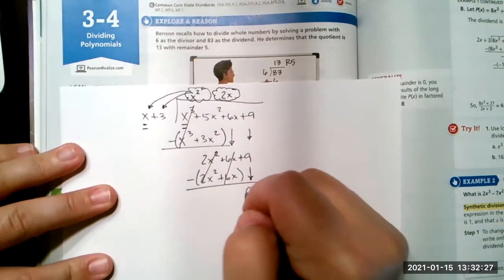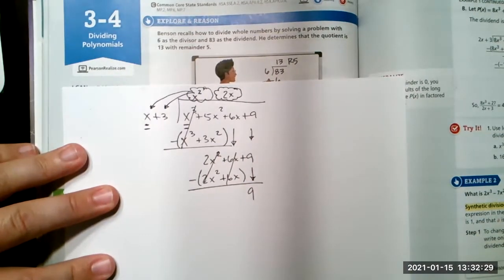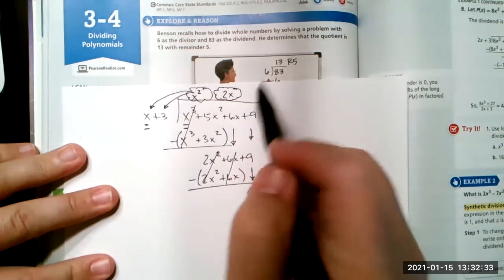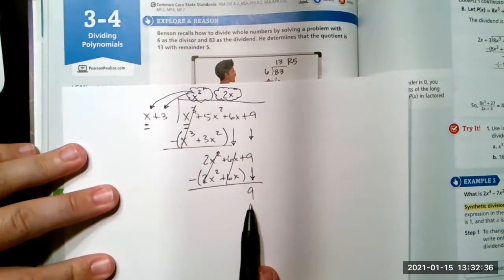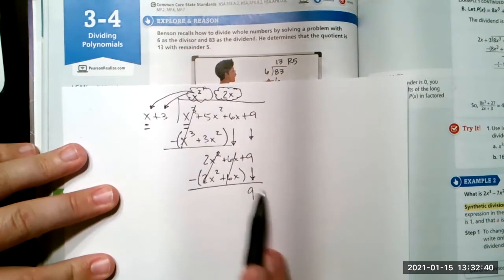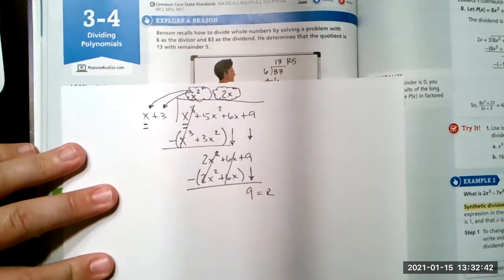But technically, we're just bringing it down. That's our next term. So in this case, there is nothing that we can multiply by x to give me 9, right? Nothing I can multiply by x to give me 9.